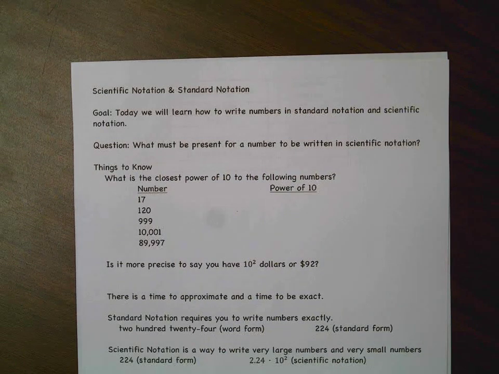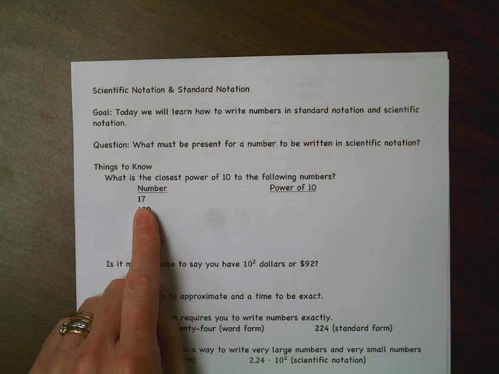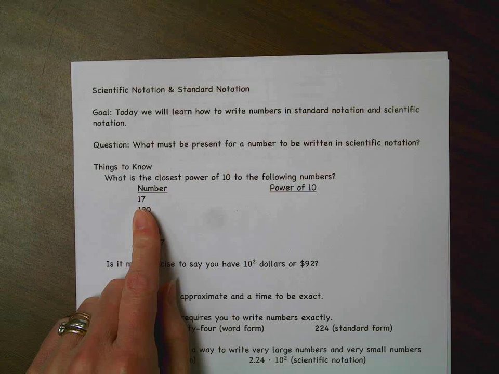And when we're talking about powers of 10, I know that you learned about powers of 10 clear back in 4th and 3rd grade, but powers of 10 mean, if you're looking on a place value chart and you have the tens place, the hundreds place, the thousands place, the 10,000s place, the 100,000s place, those would be powers of 10. So if the number is 17, then the question that I want you to answer is, what is the closest power of 10 to 17?